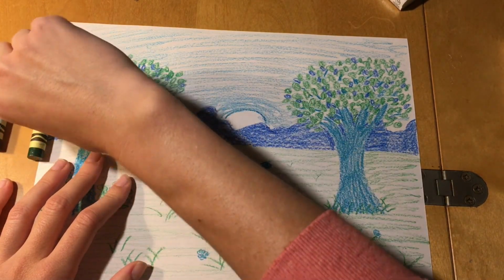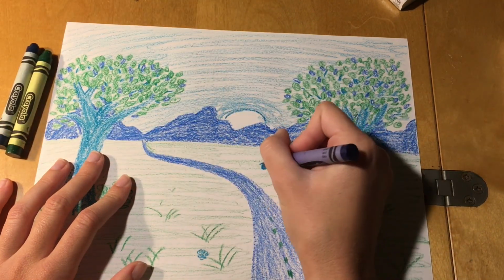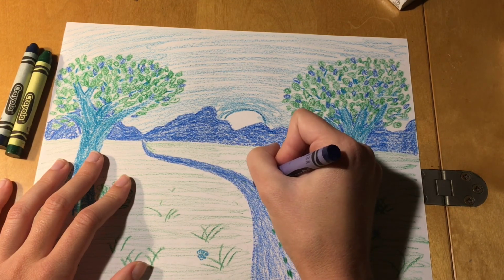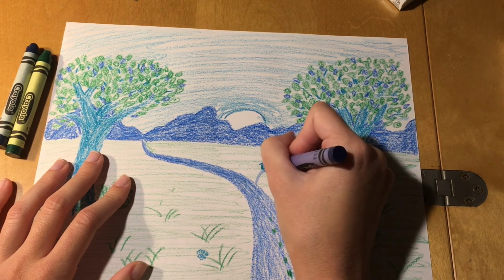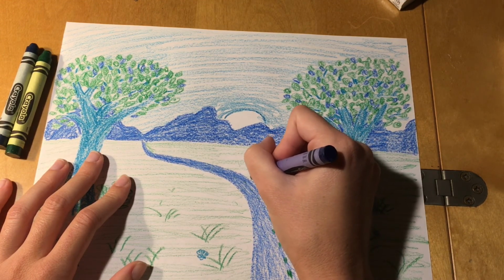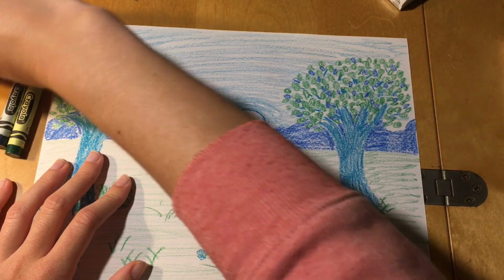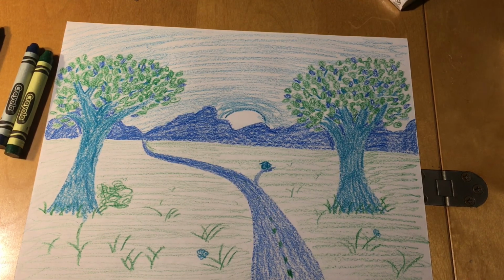There's a little driveway coming off the road. And there you have it.